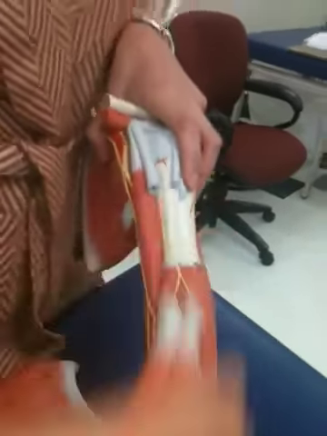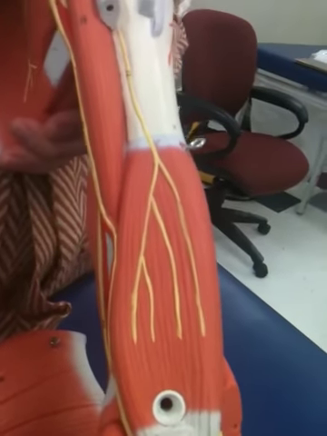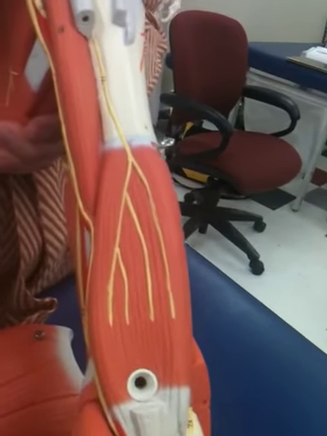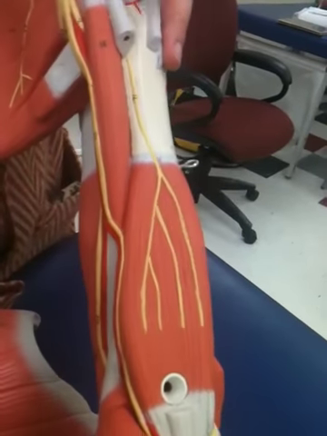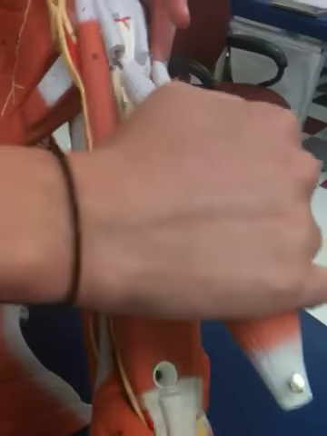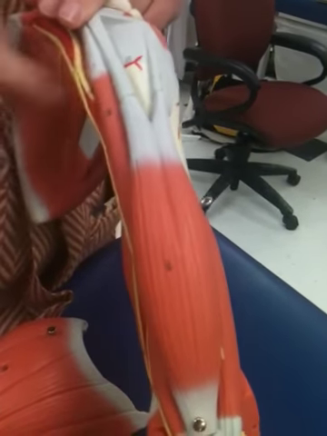One more nerve. Do you know what this nerve is? It's one of the terminal branches of the brachial plexus. No? We haven't studied that. Musculocutaneous. Do you know what the muscle it is lying on? This is your brachialis muscle. The muscle over top of your brachialis, do you know what this is? Biceps. Yes, this is your biceps muscle.